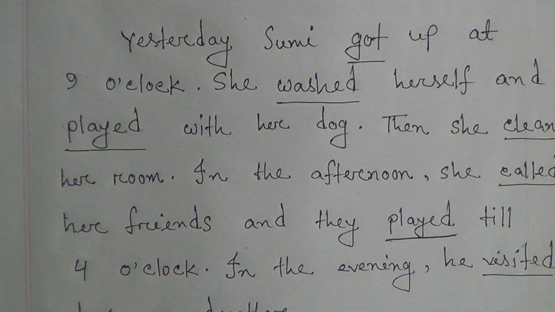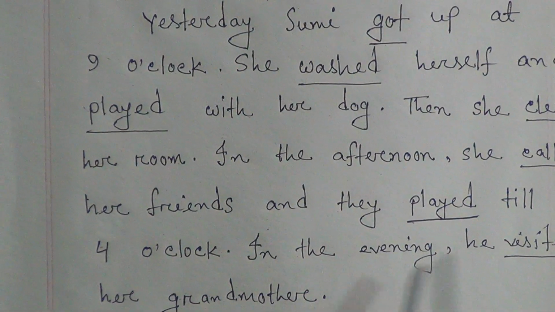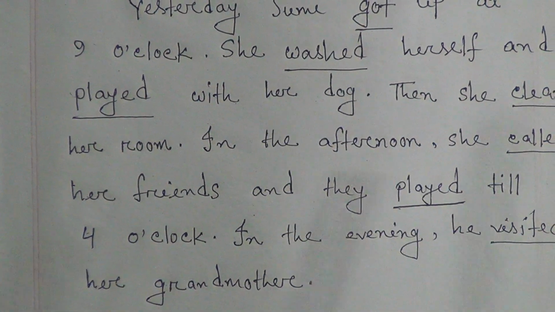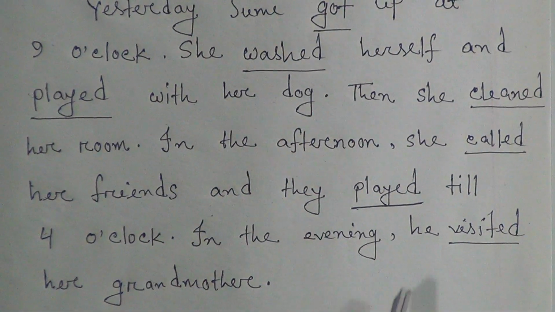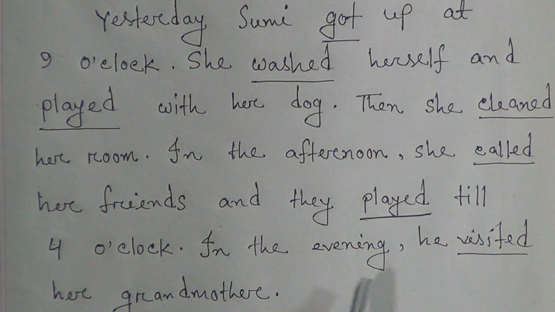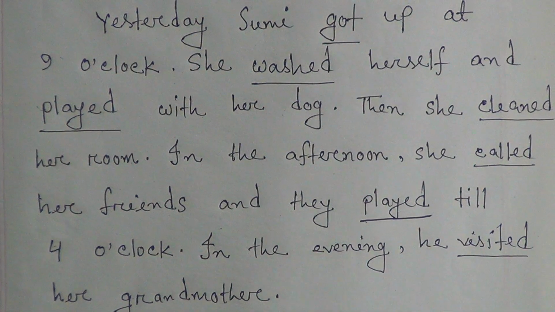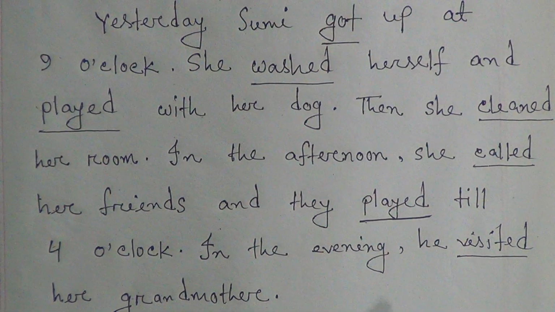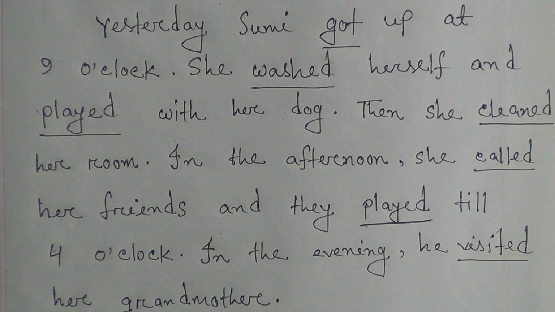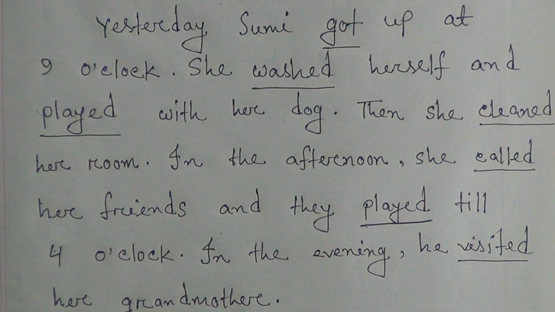So students, how can you know that it happened in the past? If I ask you a question, when did Shumi do all these activities? The answer is Shumi did all the activities in the past. So from it we can know that this is simple past tense. Okay, students.